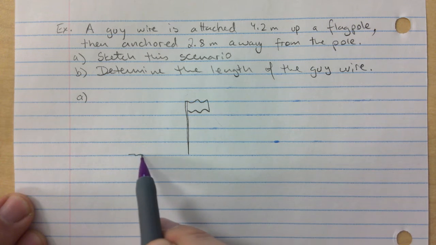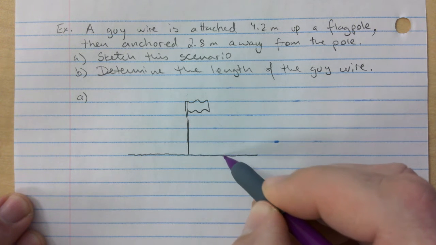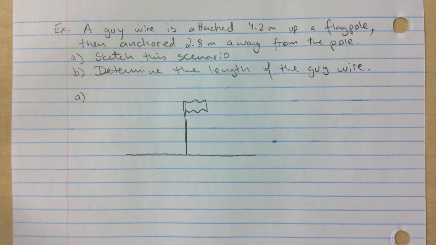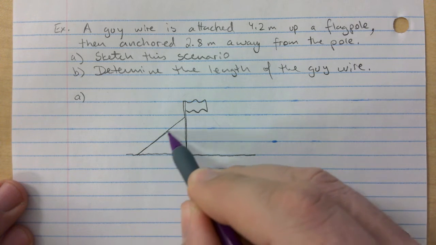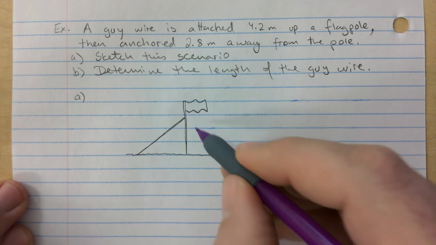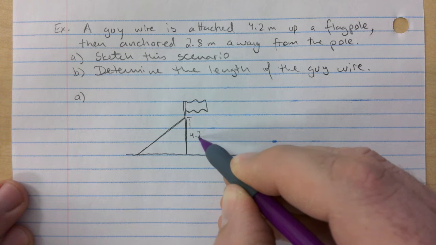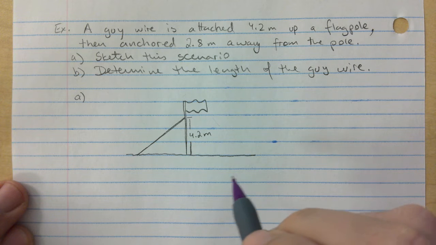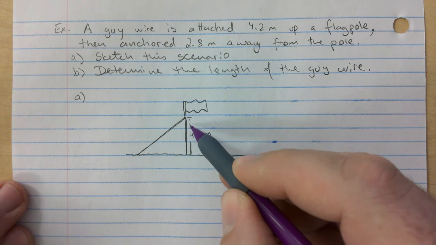And there's the ground, right? Don't forget about the ground. So you can decide to have it on this side or on this side. There could be a situation where it's supported from both sides, but it only mentions one here. So I'm going to make my guy wire here, right? And so I know that this height here is 4.2 meters, because we're told that it's attached that high up the pole. It doesn't mean that it's at the top of it, but it is attached that high off the ground.